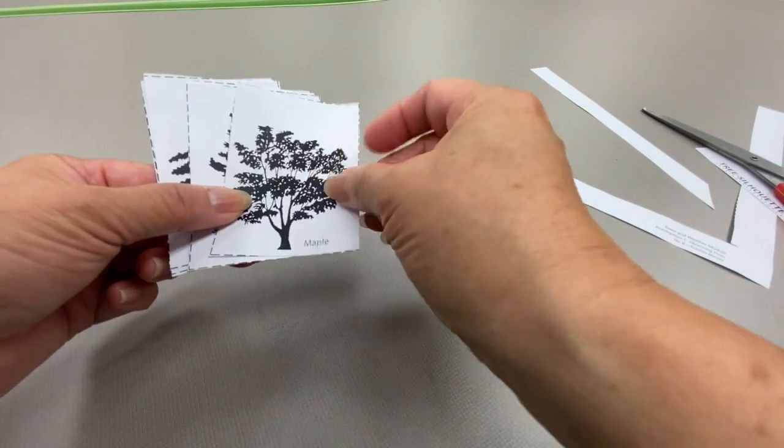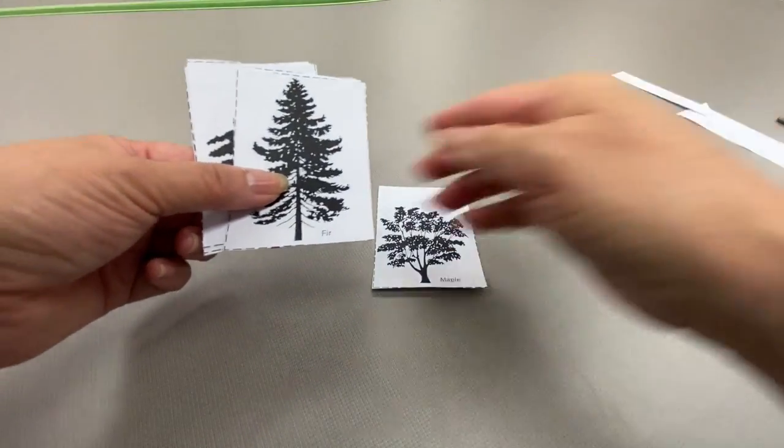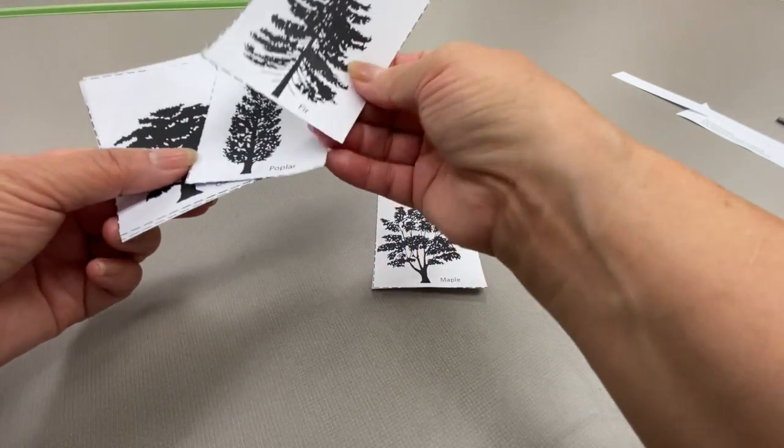So now you should have 8 separate tree silhouette cards.